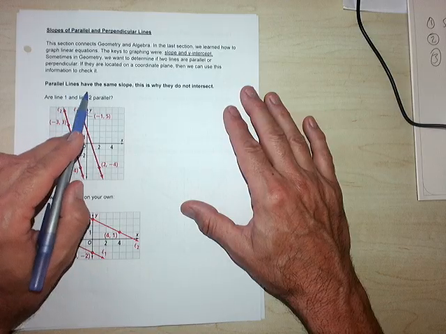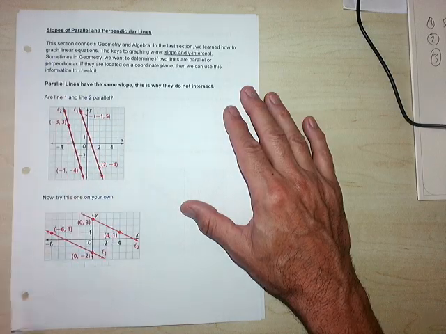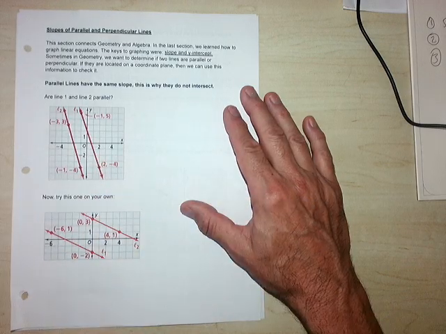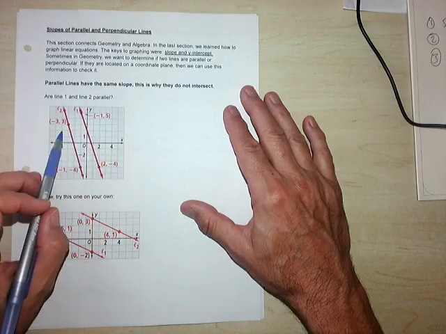Keep this in mind. Parallel lines have the same slope. So if we were looking at two equations, and one was y equals 2x plus 1, and one was y equals 2x minus 3, they're going to have the same slope. They're going to be parallel. The way we can figure this out is check their slopes, okay?